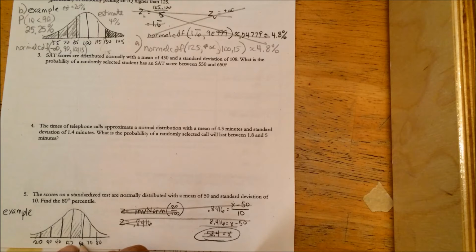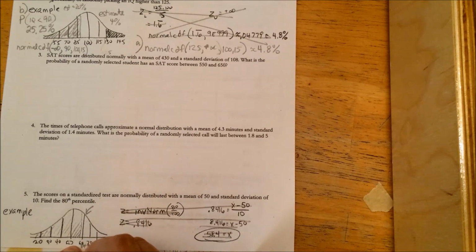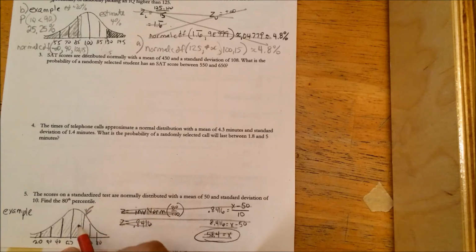So I know that the score of 60 is the 84th percentile because 50% of the population falls below a 50 and another 34% falls in this range. So this score of 60 is the 84th percentile. So I know that the score should be somewhere between 50 and 60, probably closer to 60. So that's going to be my estimate.